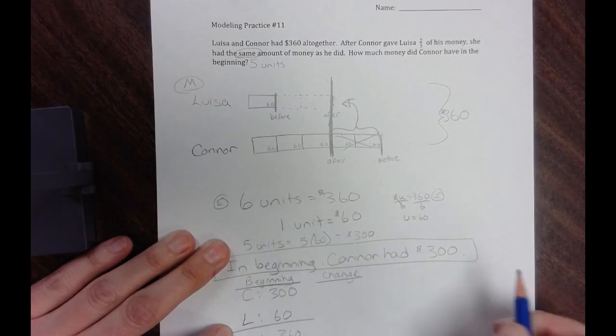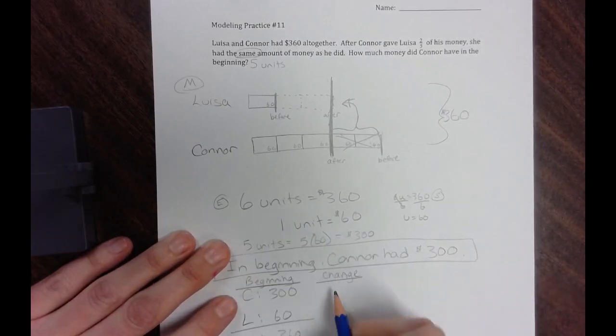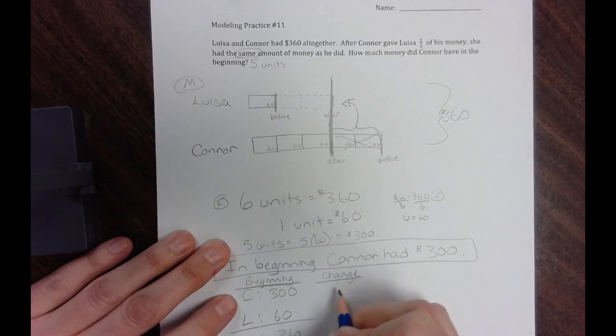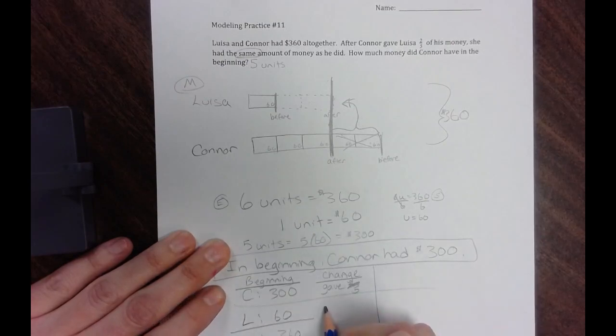Just continuing to really think through my work. The change was that he gave away 2/5, and she got 2/5 of Connor's money.